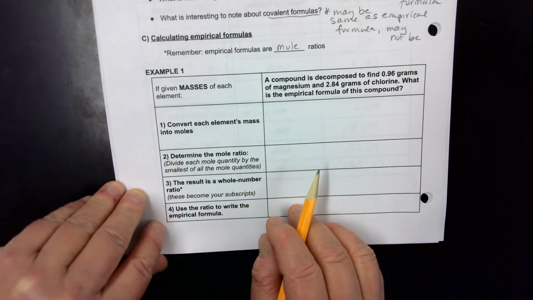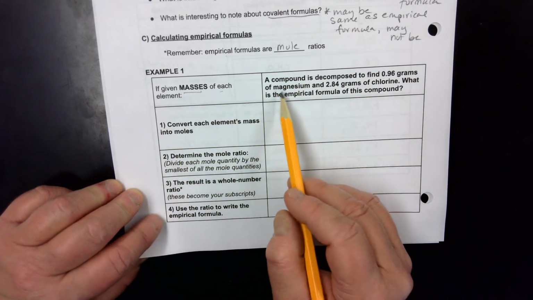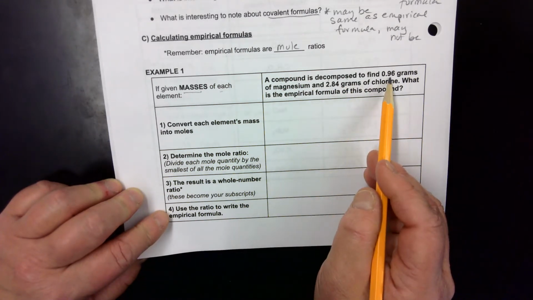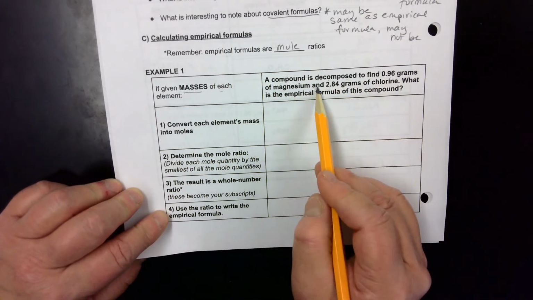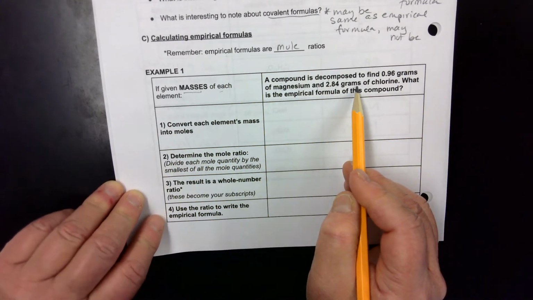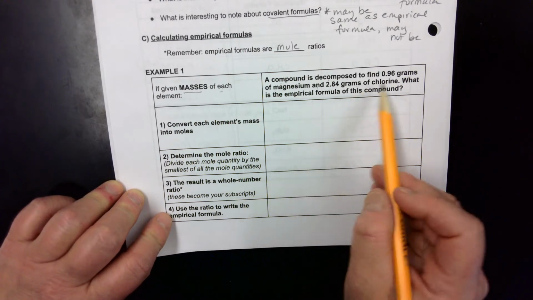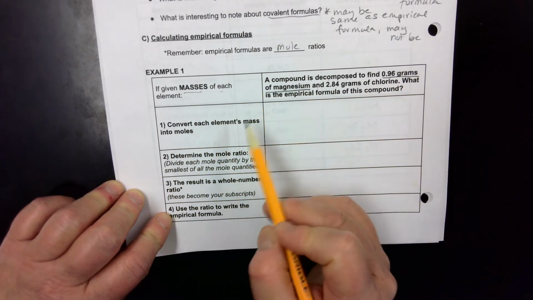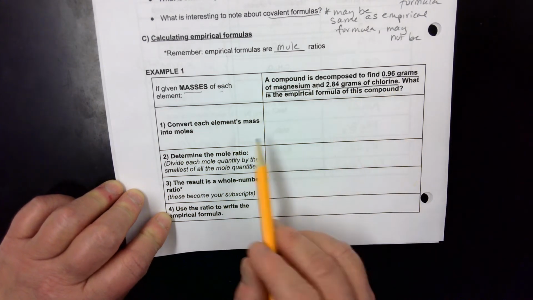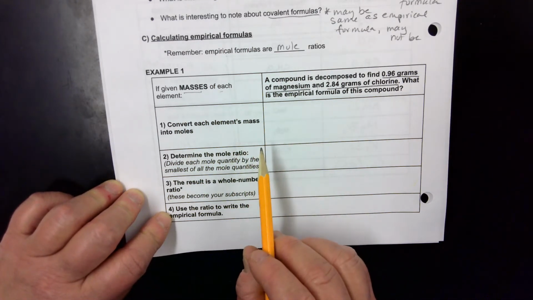So if I give you masses of each element, and you are being asked to figure out the empirical formula, for example, a compound is decomposed to find 0.96 grams of magnesium and 2.84 grams of chlorine. What is the empirical formula of this compound? Right? So we're given the mass of magnesium and we're given the mass of chlorine. Those are two different elements. We have masses of two different elements. We need to figure out the empirical formula of the compound.